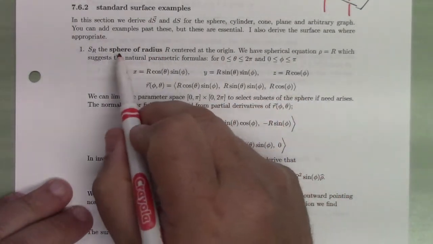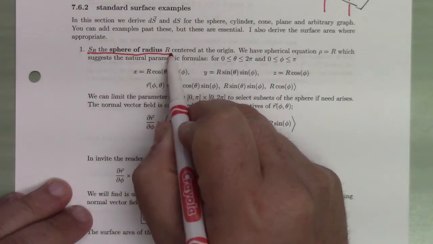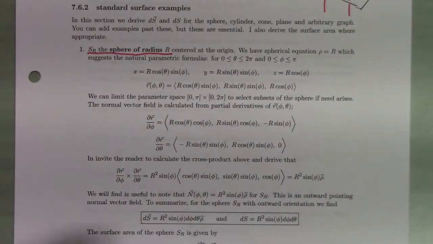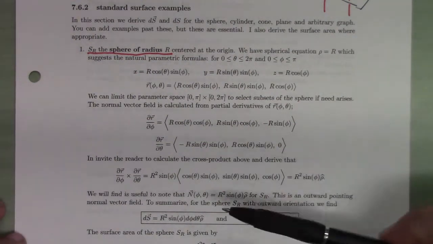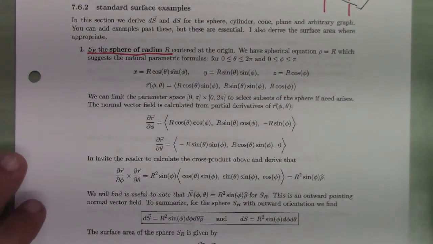You don't have to rework them out if you don't want to. So I'm giving you a set of tools to work with here. If you understand it, then whenever you have a problem which is a sphere, a cylinder, a cone, a graph, a plane, one of these standard examples, you can piggyback off my work and cut your work in half or more sometimes.